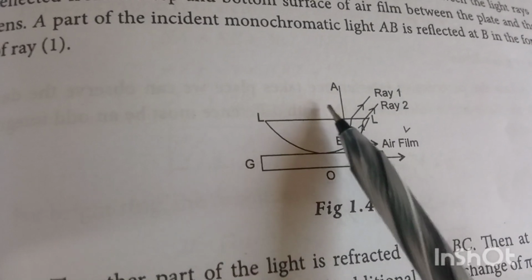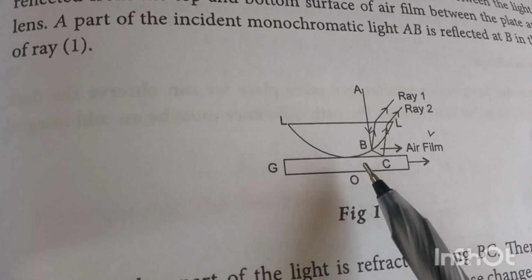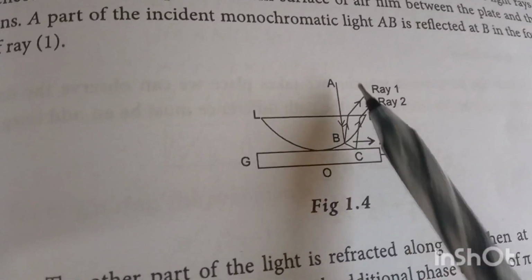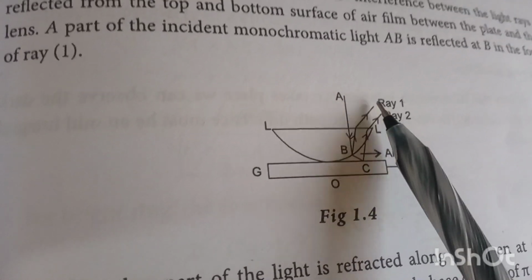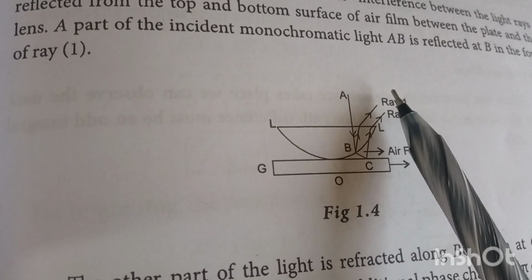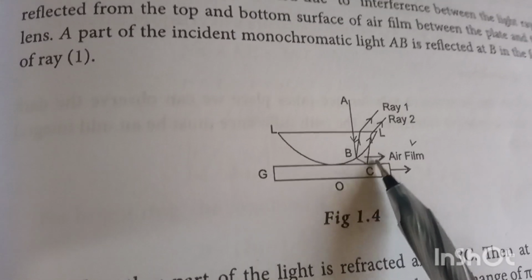A part of the incident monochromatic light AB is reflected at the point B, which is a glass-air boundary, in the form of light ray 1. Light ray 1 has an additional phase change of pi, or additional path difference of lambda by 2. The other part of the light is refracted along BC.